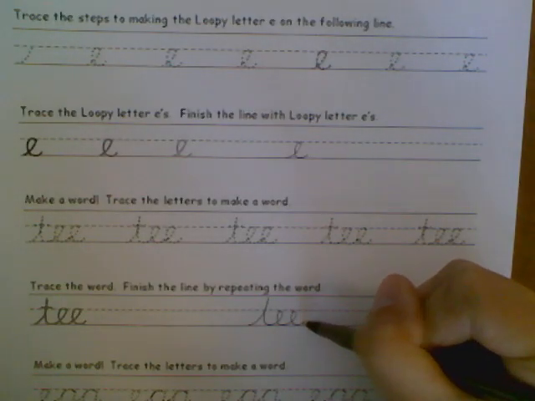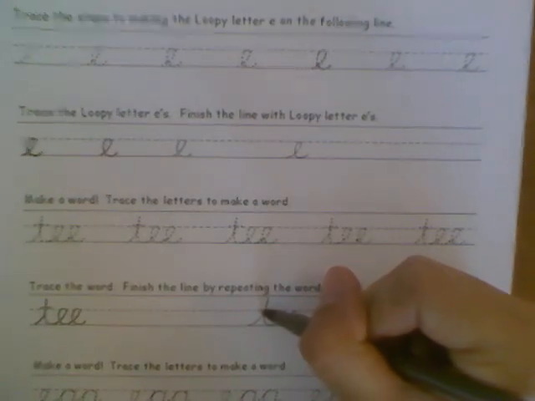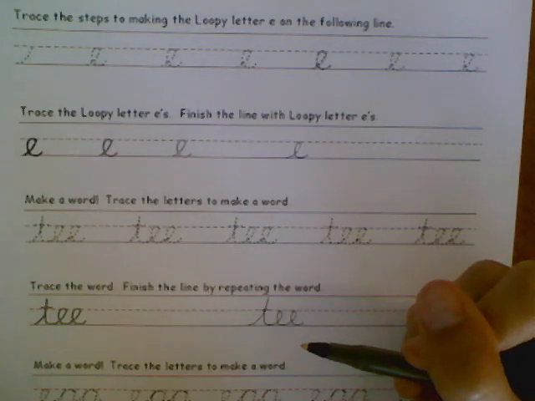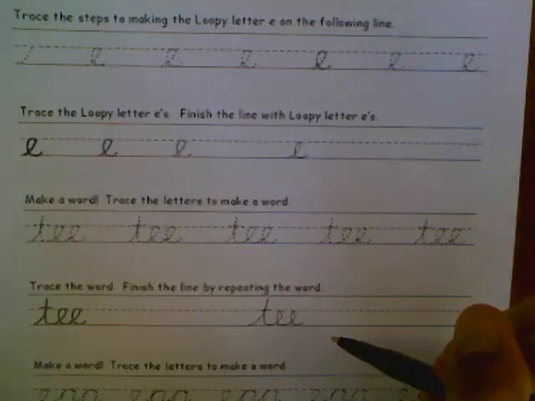And again, like we talked about in the climb and slide video, I'm not going to pick up my pencil or pen to dot an I or cross a T until the whole word is finished. In cursive, you don't lift up your pen or pencil until you're fully done with the word. I'm going to turn the page.